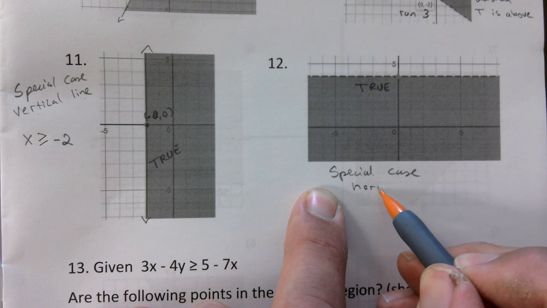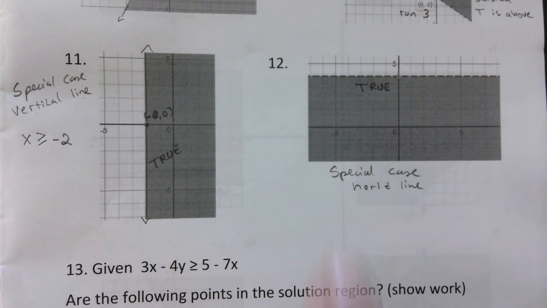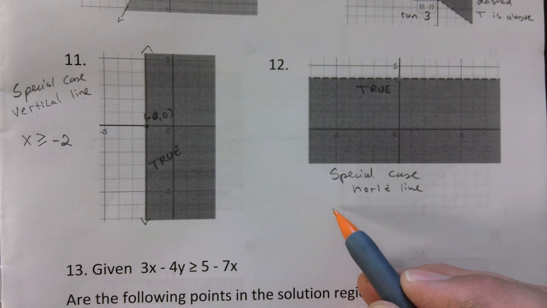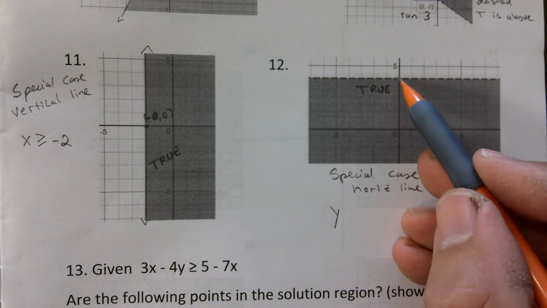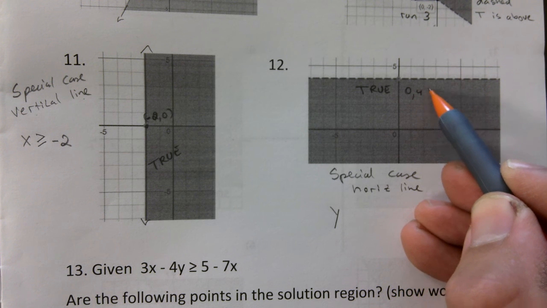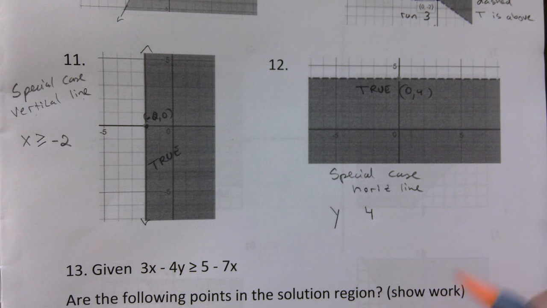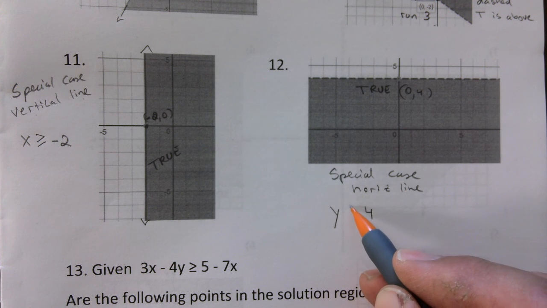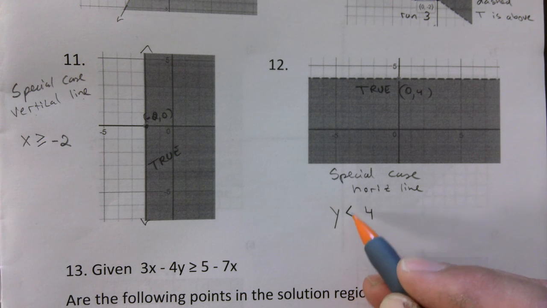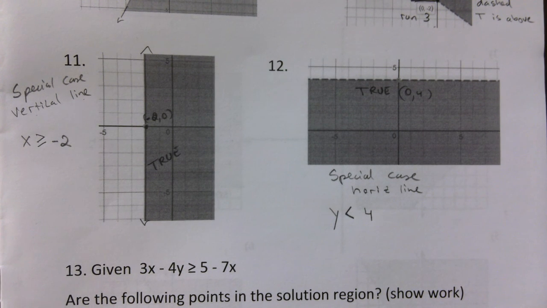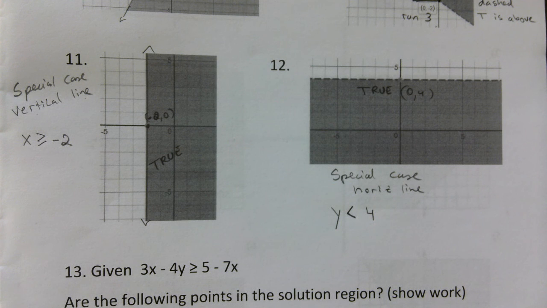Special case. In this case, it's a horizontal line. And if this is on your study sheet, you're laughing, right? You're not guessing, right? I would put a lot of the information I gave you today on my study sheet. y, and this is the point 0, 4. So that means that there would be a 4 there, and true is below, so I have to go less than, not equal to, just less than. Okay, and that's how you go backwards from graph to inequality.